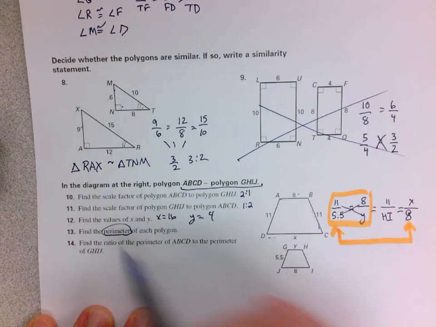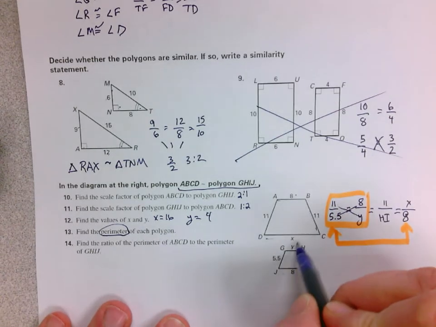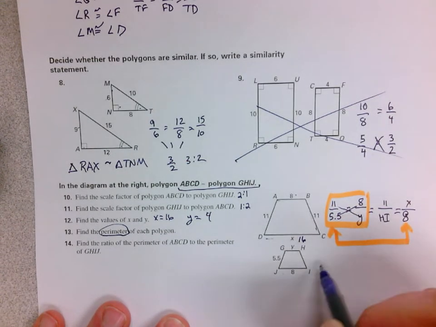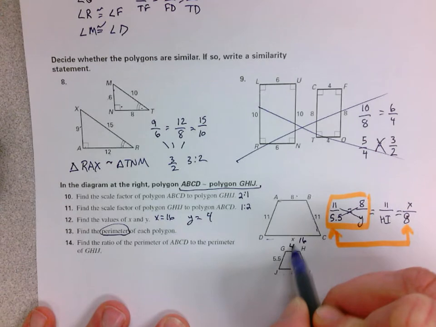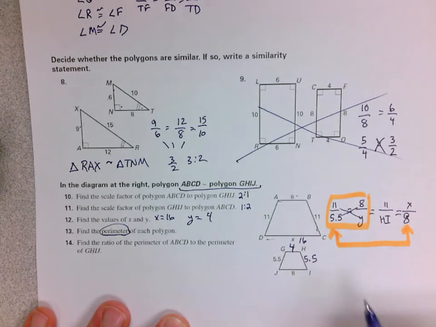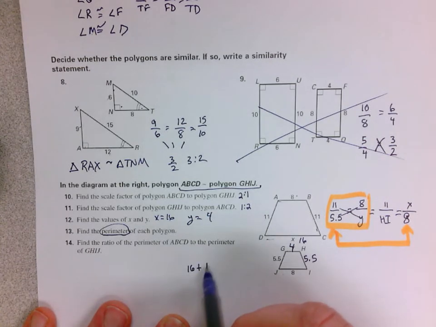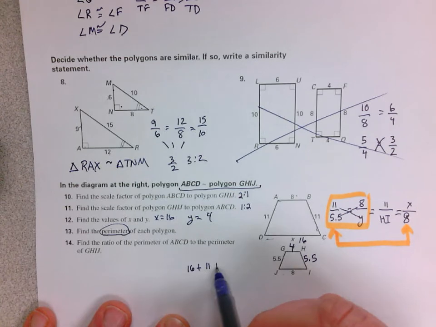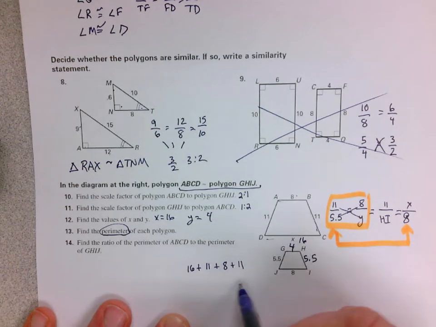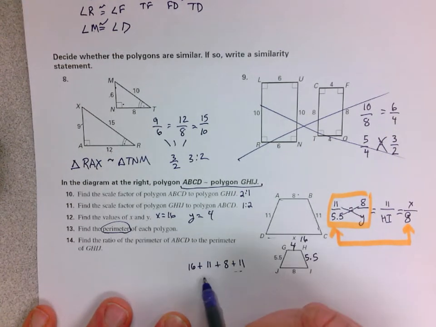Find the perimeter of each polygon. So I'm going to put my numbers on my picture. Make sure my picture is cleaned up a little bit. That's 4. That's 5.5. So the perimeter, 16 plus 11 plus 8 plus 11. So this is 22, 30, 46.